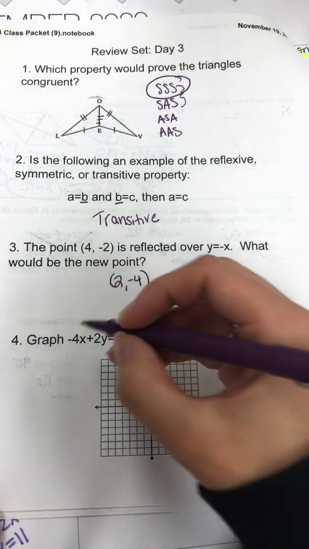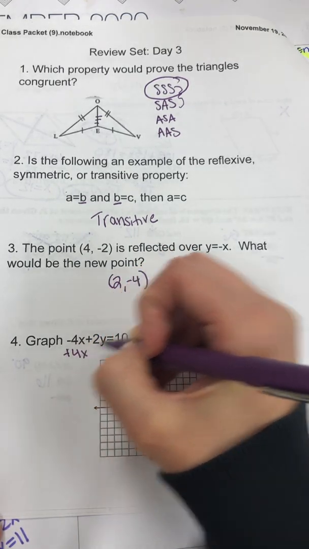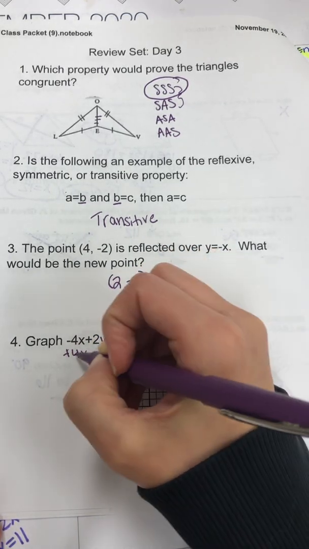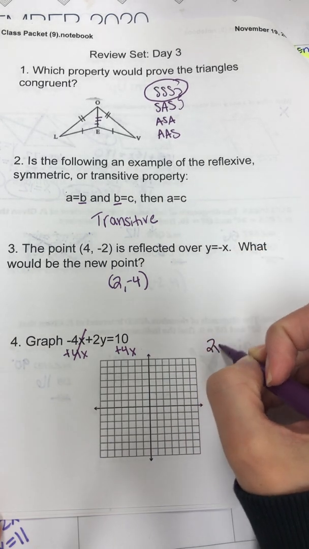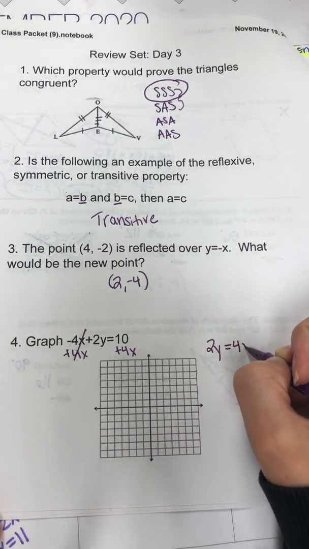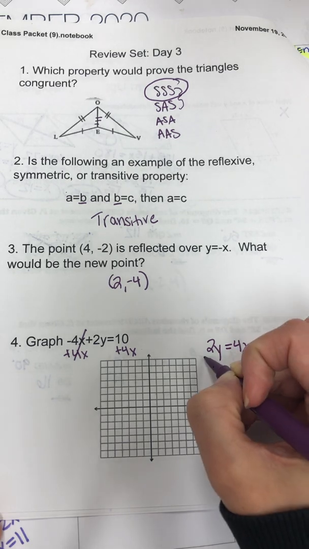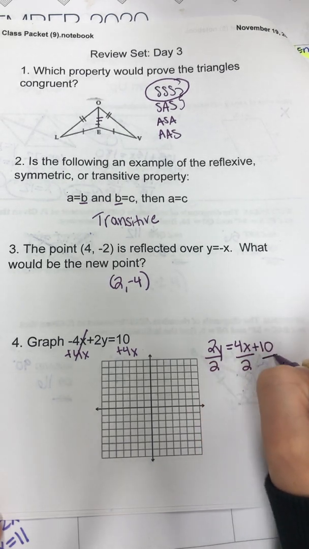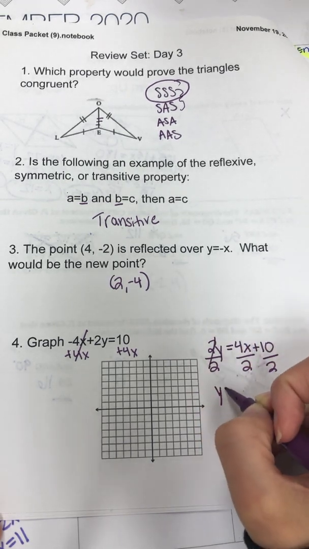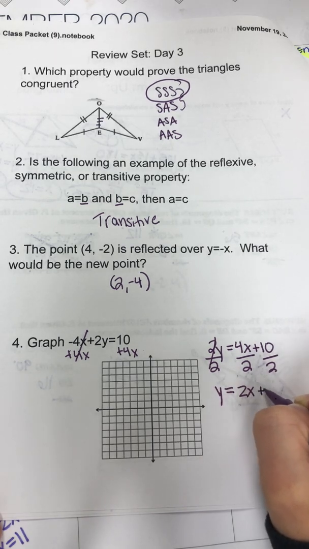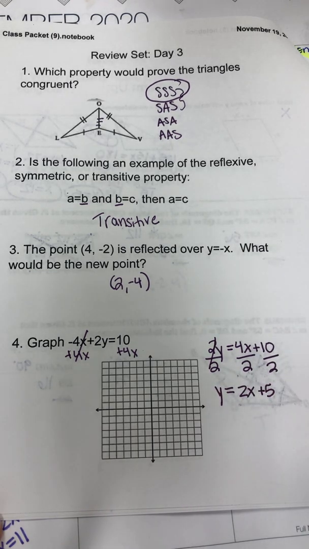And then the last one, to graph this, you have to start by putting it in y equals mx plus b. So add 4x to both sides, and you get 2y equals 4x plus 10. Divide everything by 2, and y equals 2x plus 5.